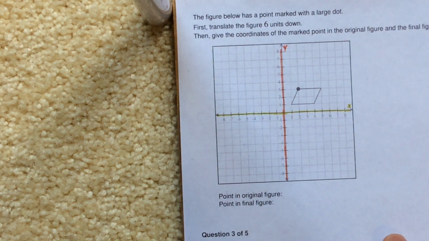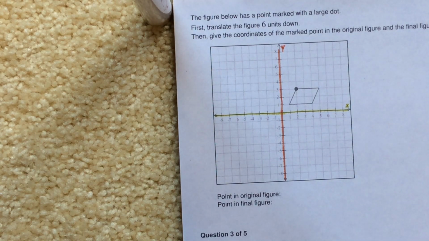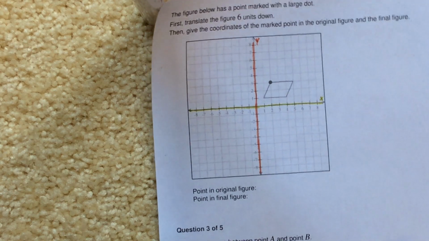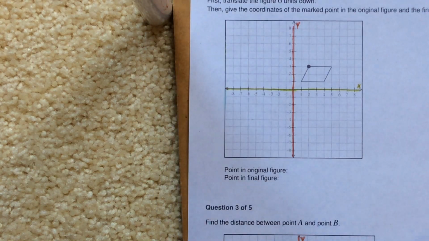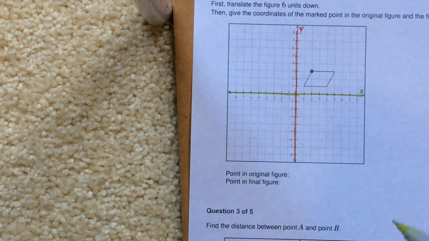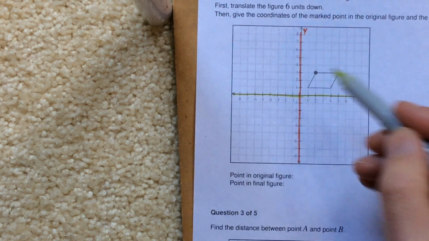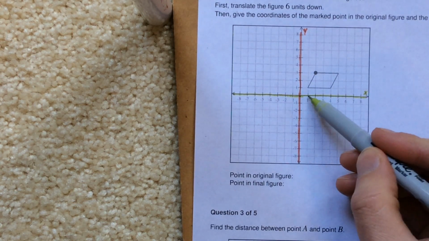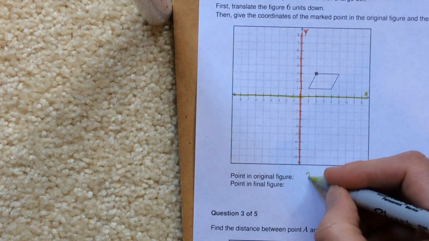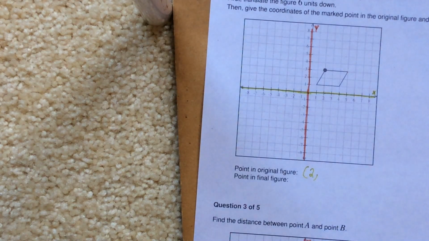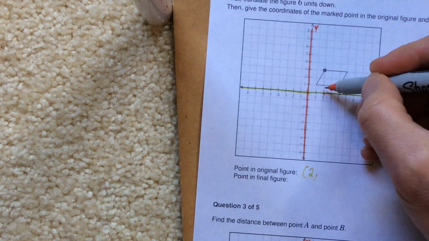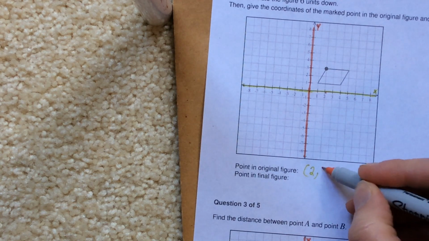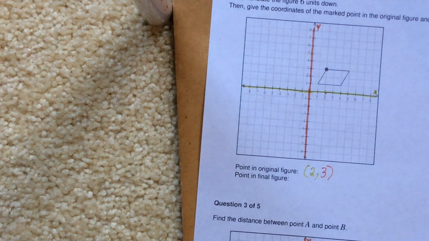All right, the next question's like this. The figure below has a point marked with a large dot. First translate it 6 units down, then give the coordinates of the original and the new. I'm going to do that first, actually. The point in the original figure. So here's my point. First thing I do is I start at the origin. I go 2 to the right, and then I go 3 up. So my original coordinates are 2, 3.